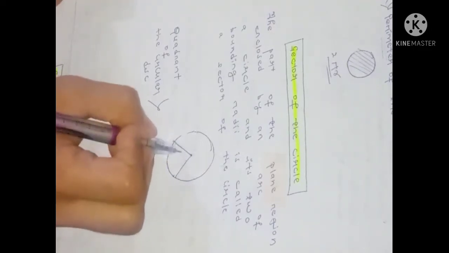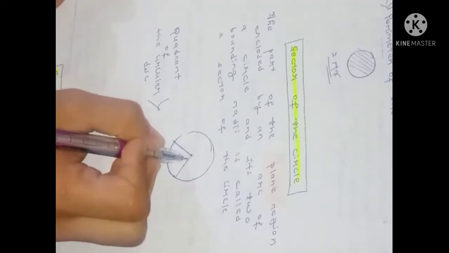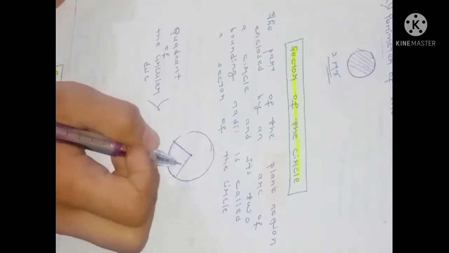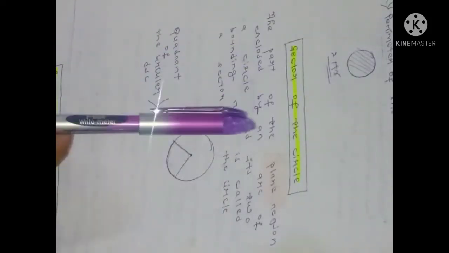This region is enclosed by 2 radii and an arc of the circle. So this is called a sector of the circle. That is what the definition is trying to tell us. The region which is enclosed by the 2 radii of the circle and a part of the arc is called the sector of the circle.